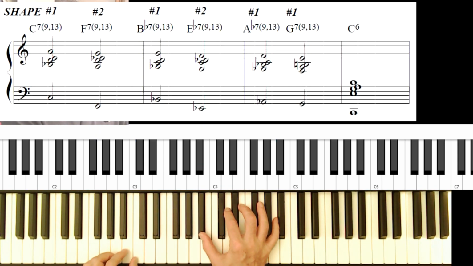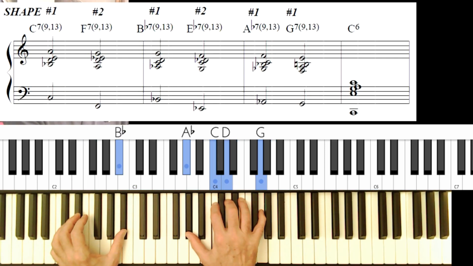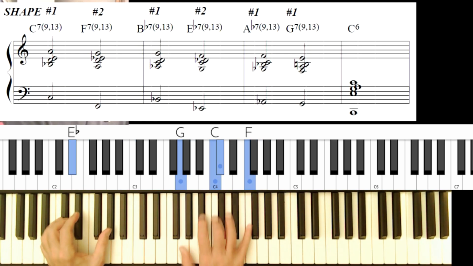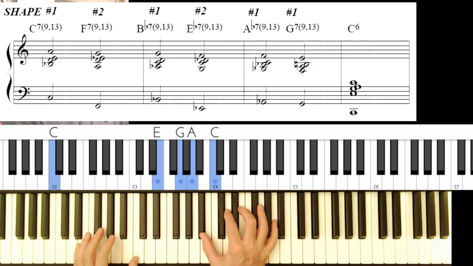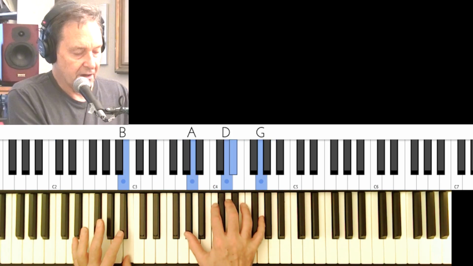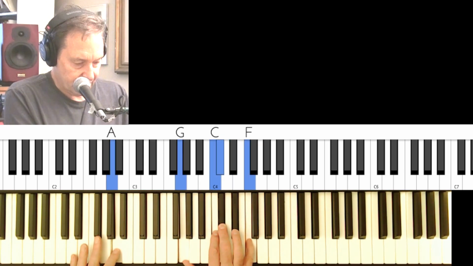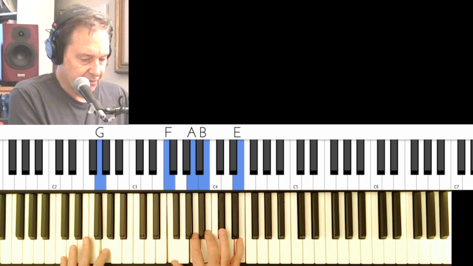So we're going to go through our progression again, unaltered this time. And now I'm going to change the bass notes, make it altered, then unaltered, then altered, unaltered, another unaltered.